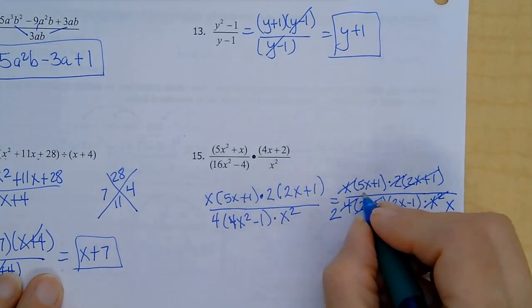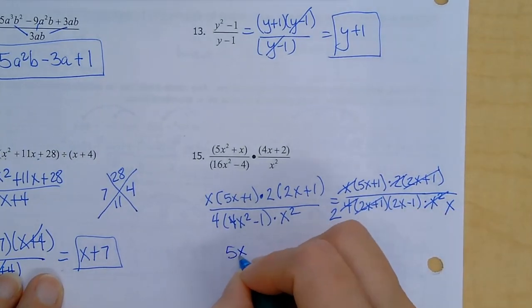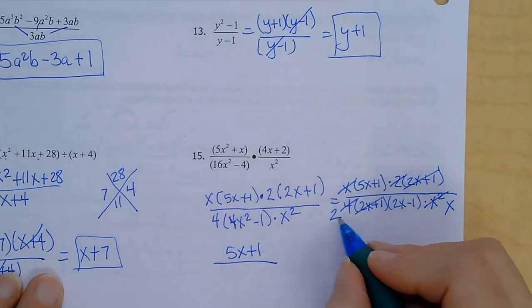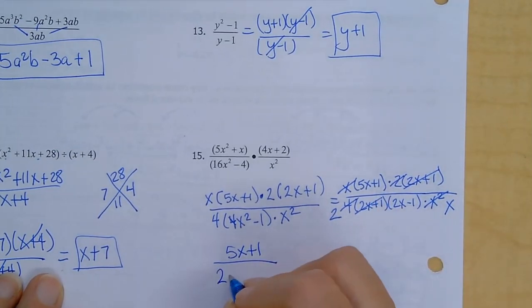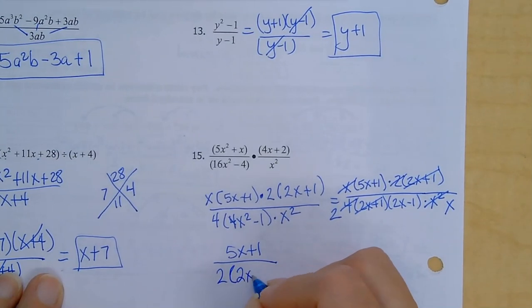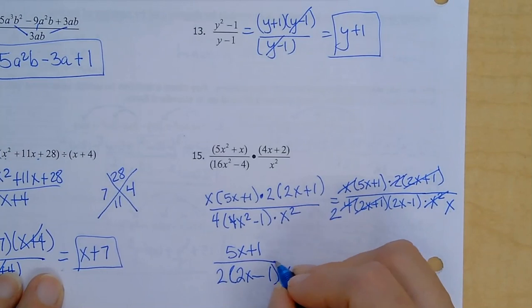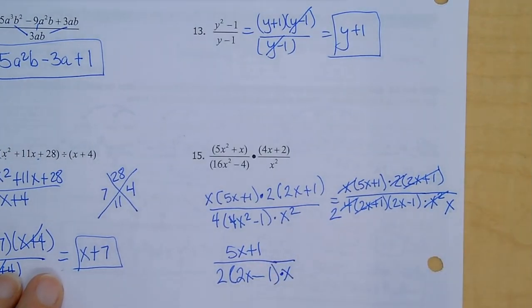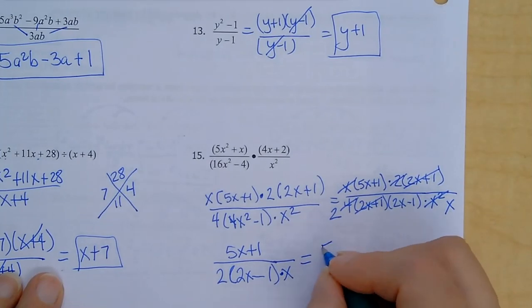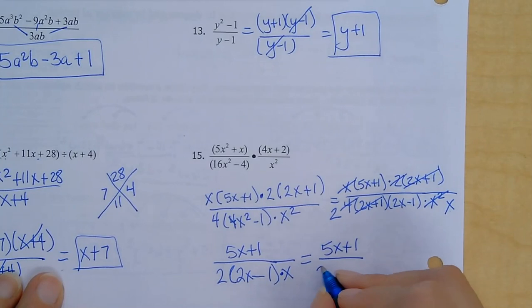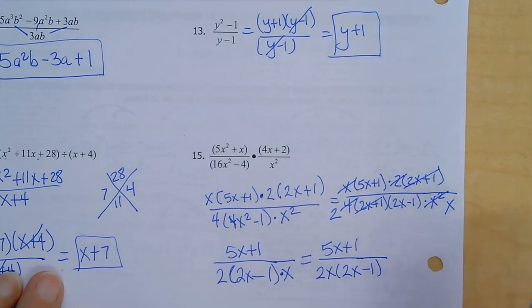So, what do I have? Right now, I have 5x plus 1 in my numerator, right? And in my denominator, I have 2 times 2x minus 1 times x. Okay? And that's a little bit uncomfortable for me, so I'm going to rewrite it as 5x plus 1 all over, I'm going to put 2x first. 2x times 2x minus 1.